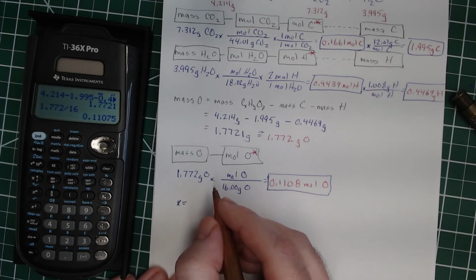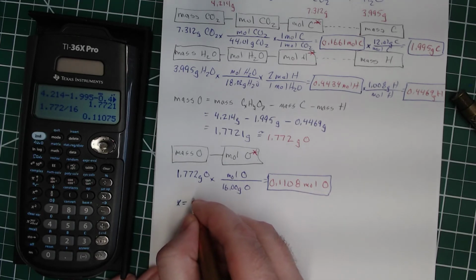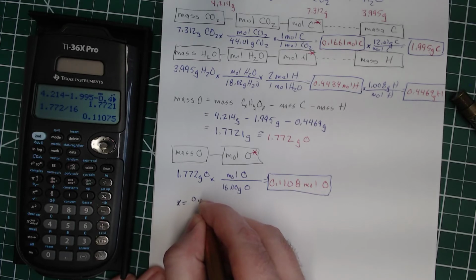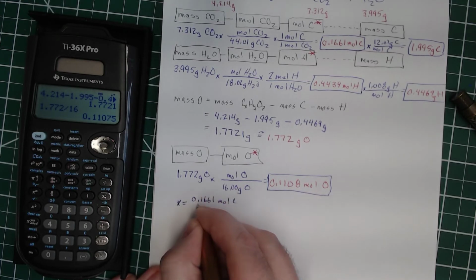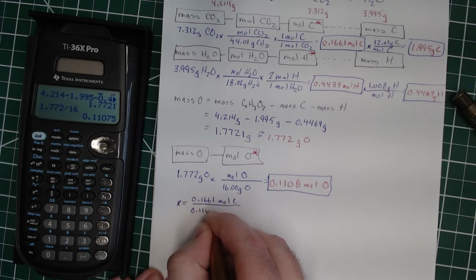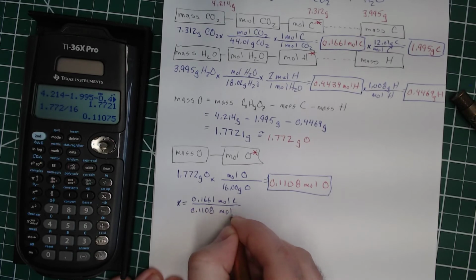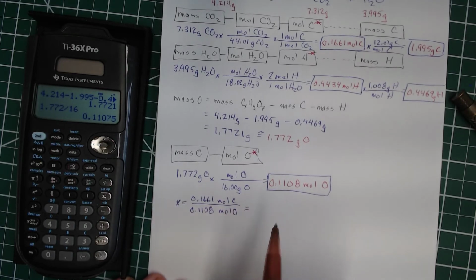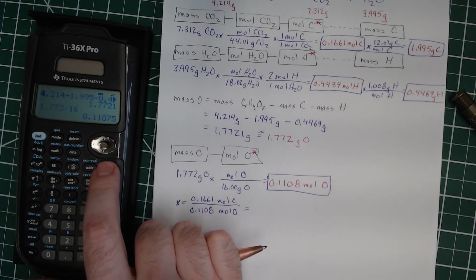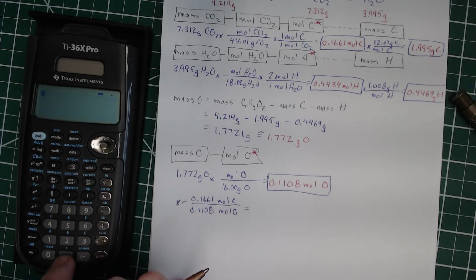So our subscript for carbon, we will do 0.1661 moles of carbon divided by 0.1108 moles of oxygen. Now you're going to see this does not come out to a whole number, which means we're going to have to do an extra step, but that's okay.